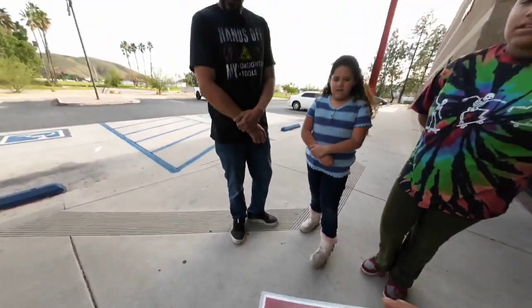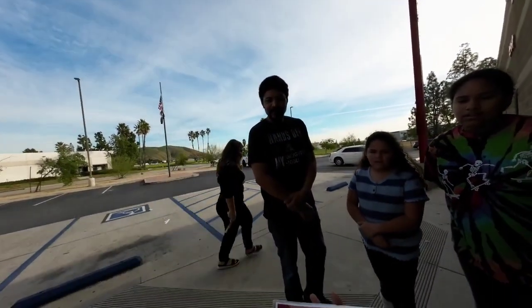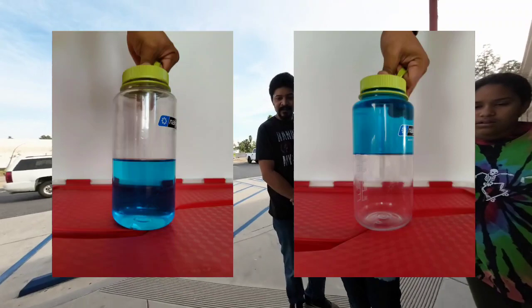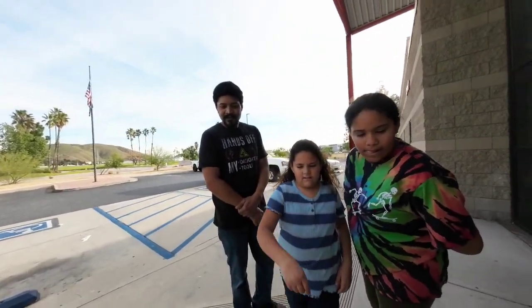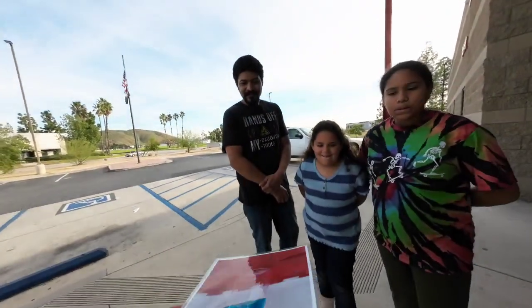So since we understand that water always goes down, I actually use blue dye to make it easier. Which one of these 2 is upside down? If we understand that water always goes down. Oh, that was quick. That was good. Wow. The youngest one got it first. Yeah, this is the correct answer. Yeah, you guys got it.